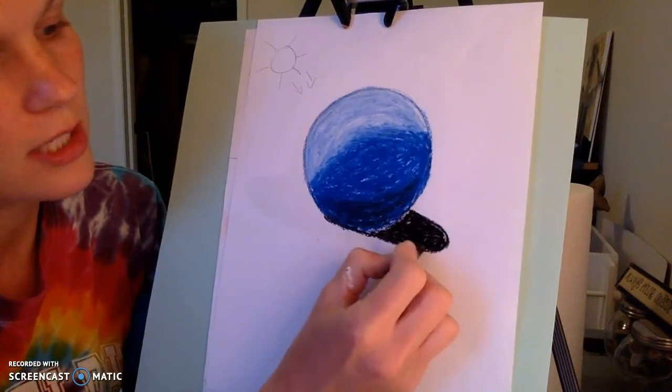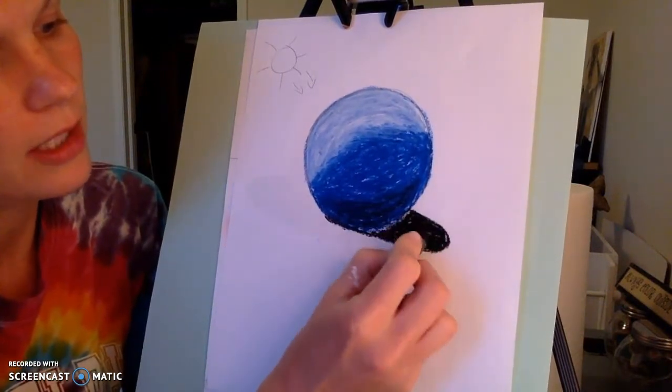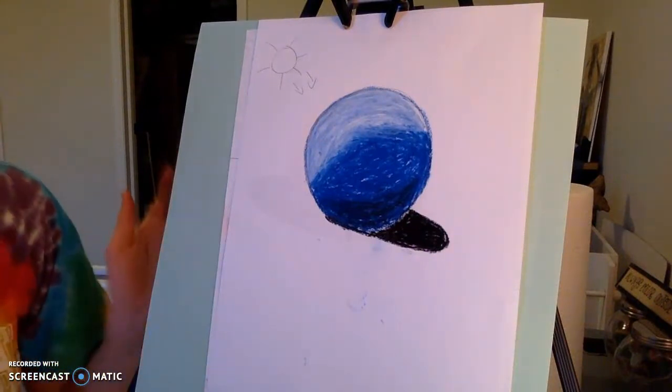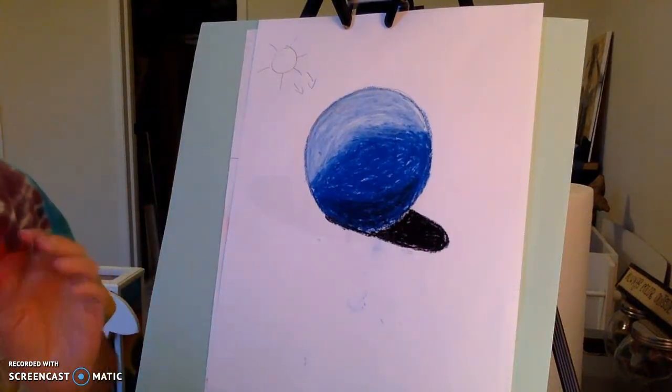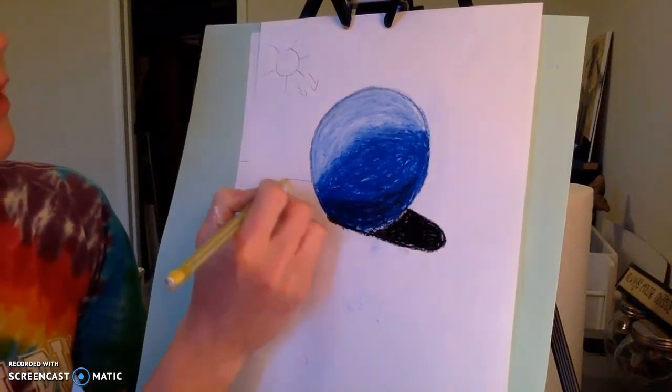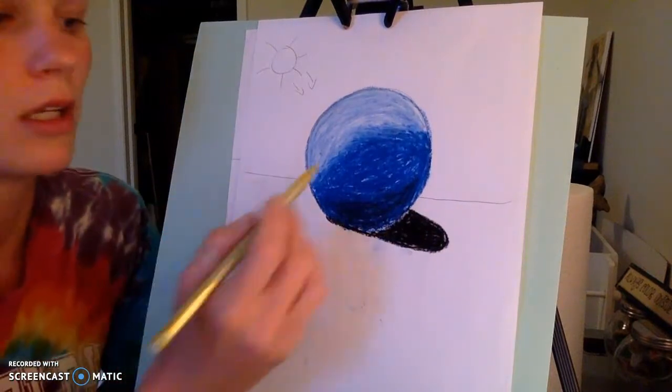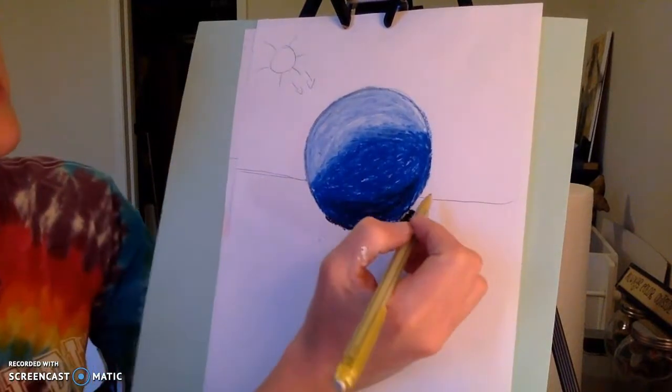So just take your time, work very carefully, and then of course we need a table line because we don't want our sphere floating in the air. Shadows are going to appear on a table or on the ground. This could be a ground line too.